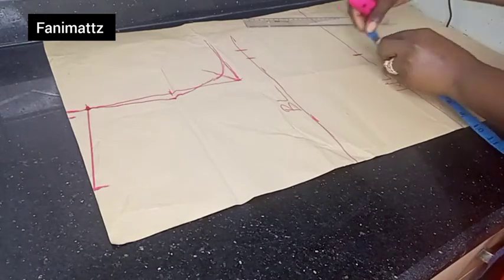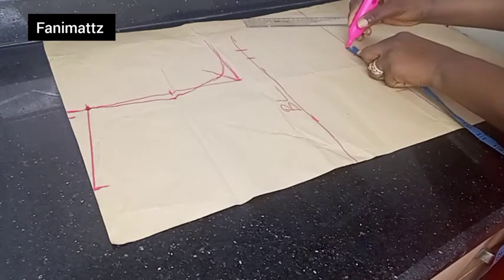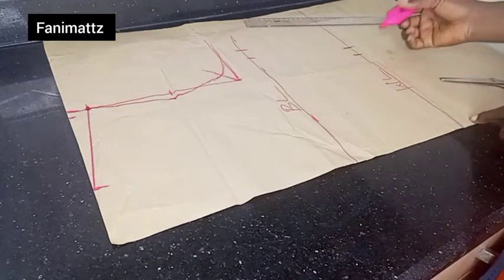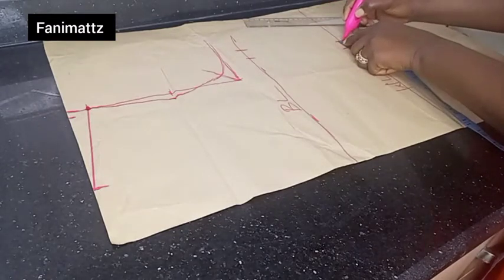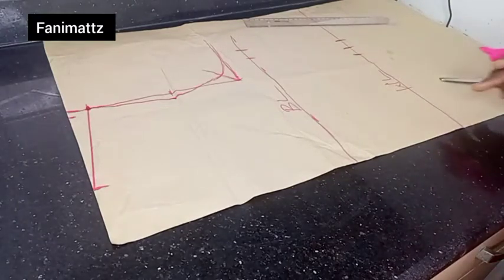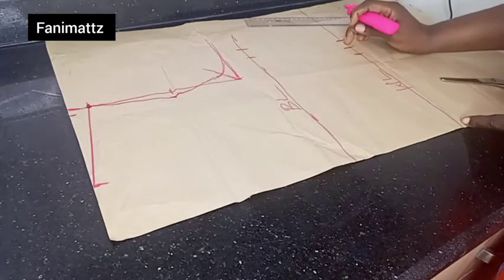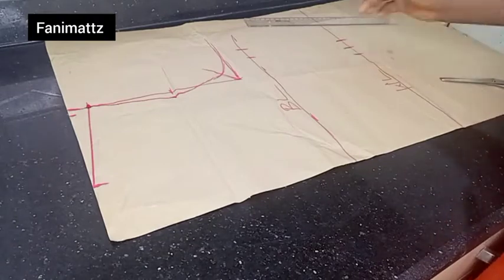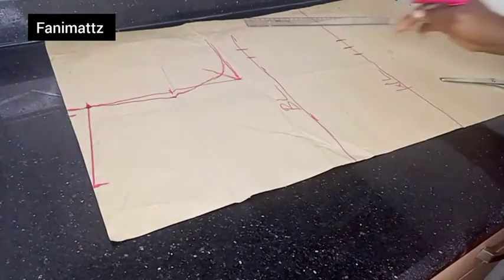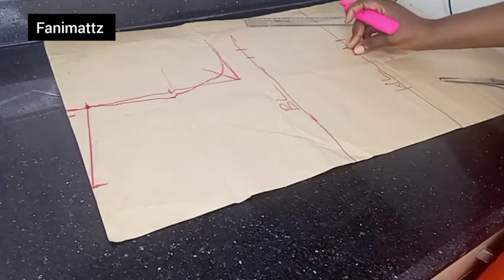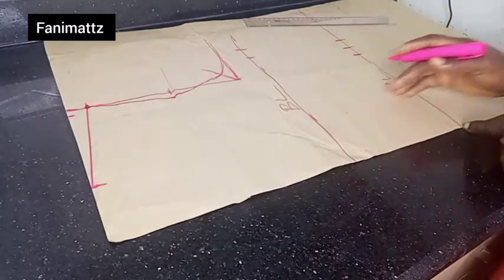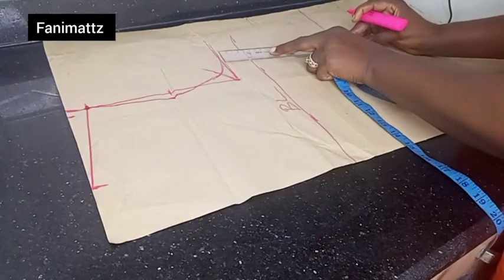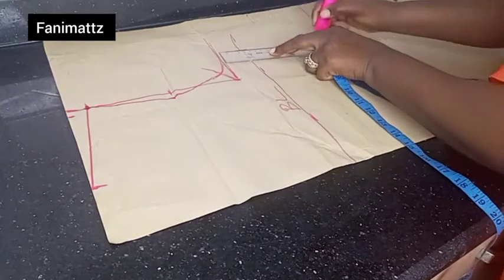And I'll add my 1 inch for that. And then I'm going to put another 1 inch for my sewing allowance. Do you understand that? 1 inch for that and 1 inch for allowance, joining allowance. So that we have here, that 1 inch we have here for our dart, we are going to put the dart now into consideration. Let me rule this to meet the bust point, okay?